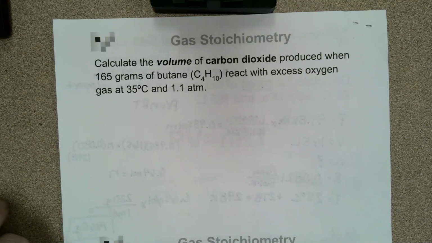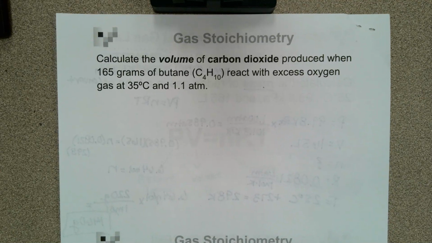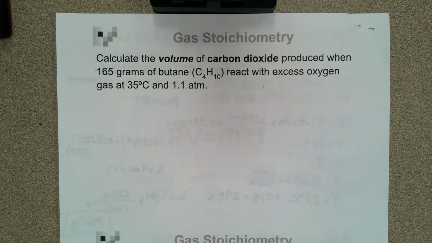Okay, so we're going to do gas stoichiometry, which is the last bit of notes before your test. I know everybody's favorite, stoichiometry, yay! So what we're going to do is combine stoichiometry and the ideal gas law. You'll be doing a stoichiometry problem first and then using the information from that stoichiometry to fill out the ideal gas law.